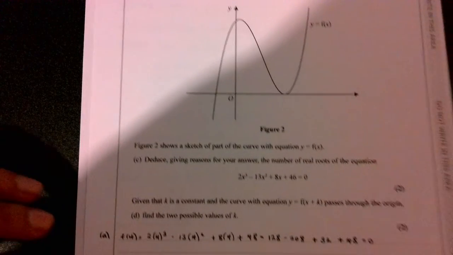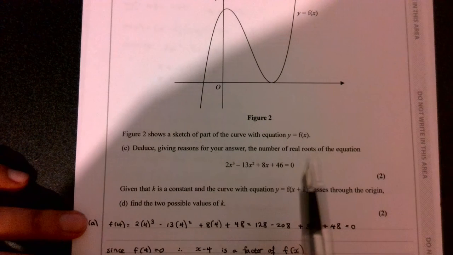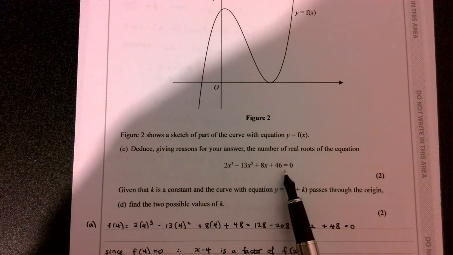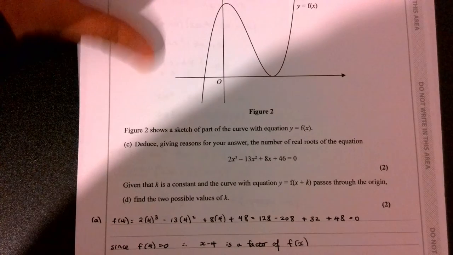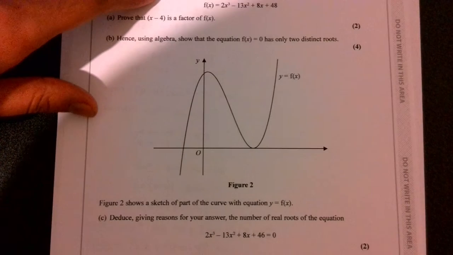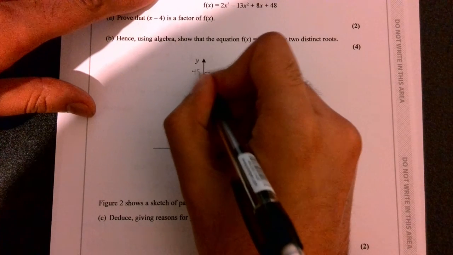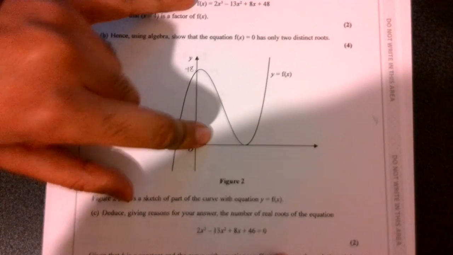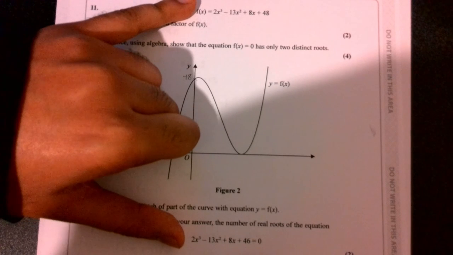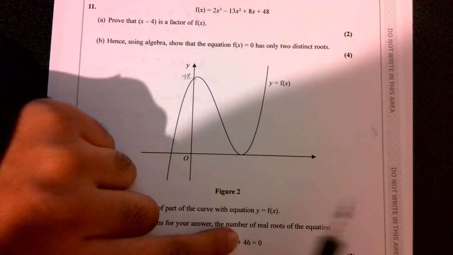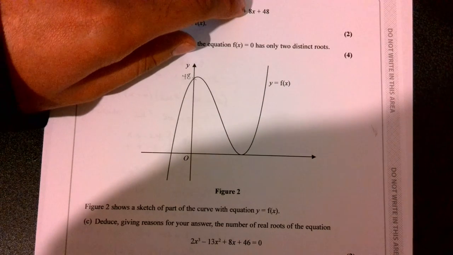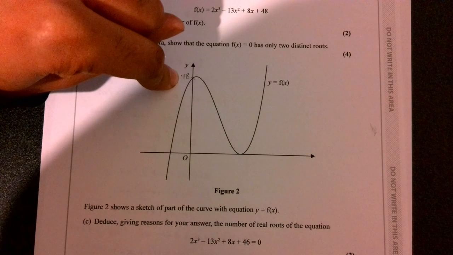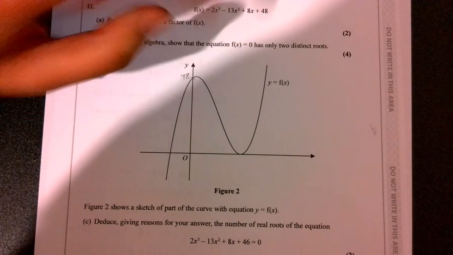And if we go back to the question for part C, we have to deduce, giving reasons for our answer, the number of real roots to the equation 2x cubed minus 13x squared plus 8x plus 46 equals 0. Well, to do this, if I grab a pencil, before the graph crossed at 48, okay, and that makes sense. When x is 0, y is 48, that makes sense. And here, everything with this equation and this equation over here are pretty much the same, other than this 48 and this 46. So, essentially, instead of the graph crossing at 48, it's crossing at 46 in the y-axis. And therefore, what we have over here is a translation by vector 0, minus 2.